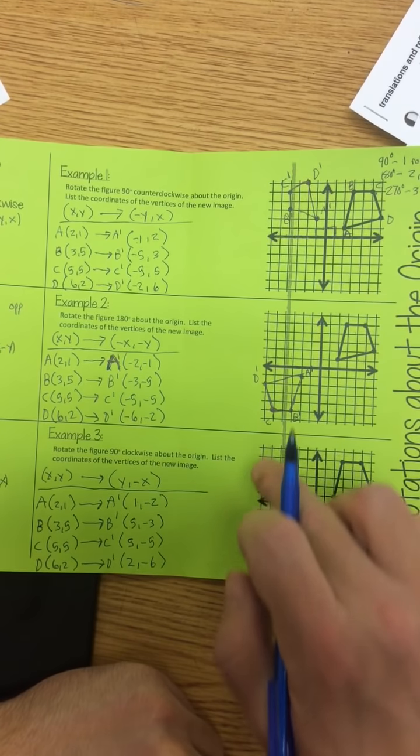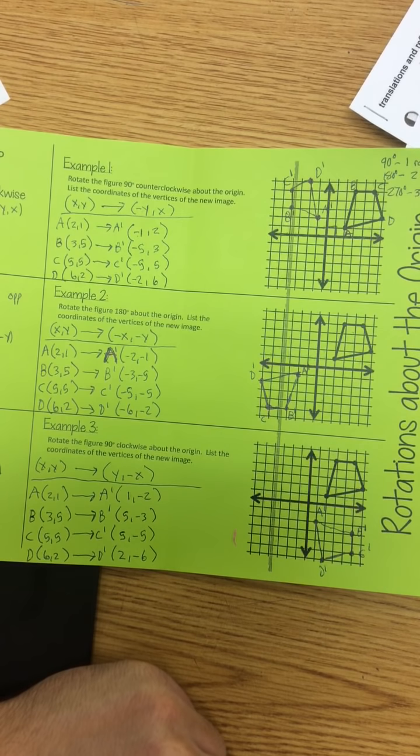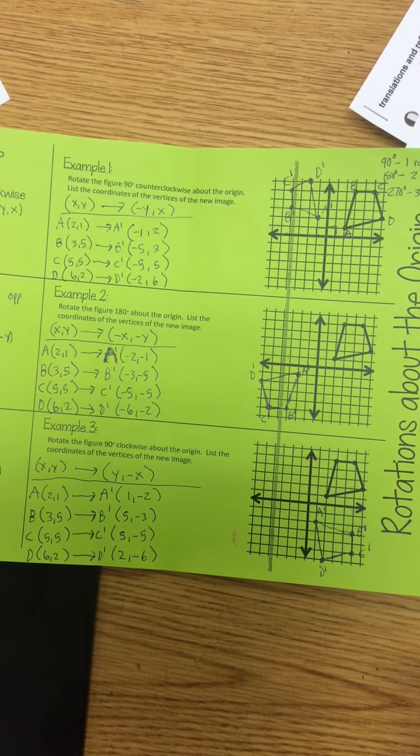All right, so now what I want you to do is work on the worksheet, independent practice. If you have any questions, come up and ask me.